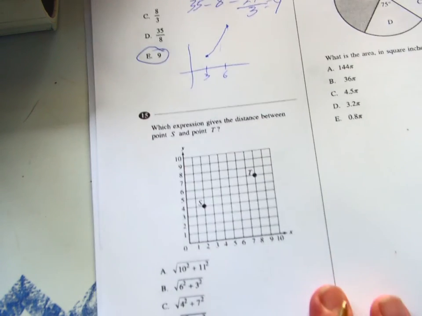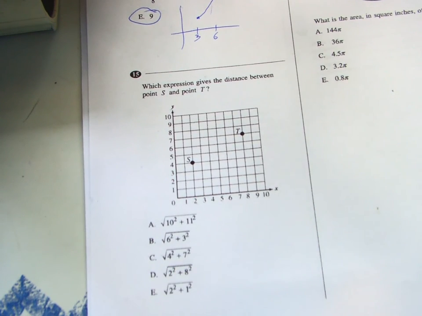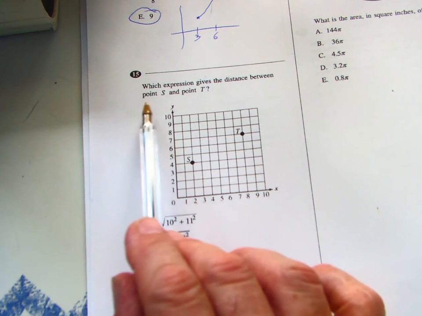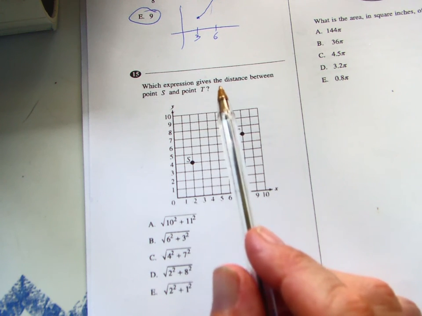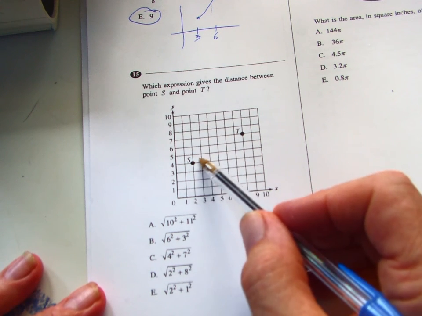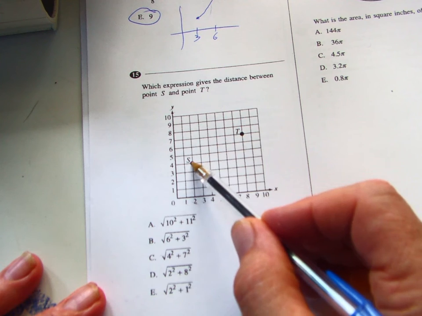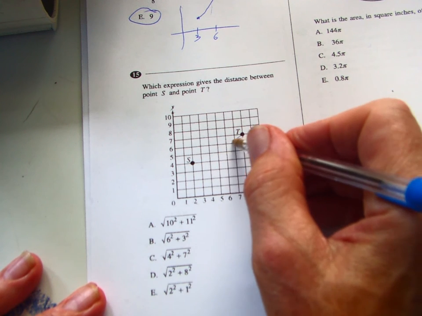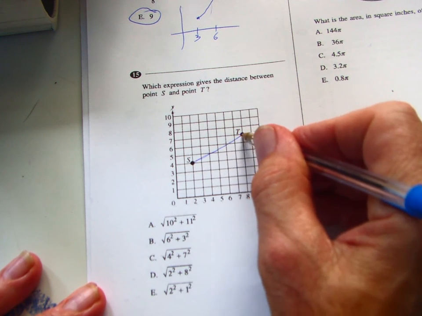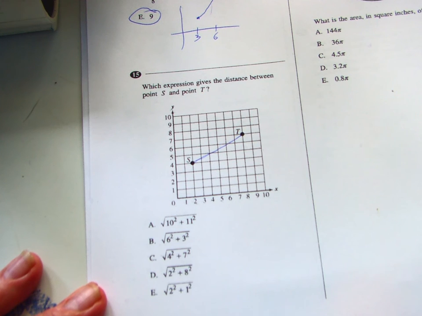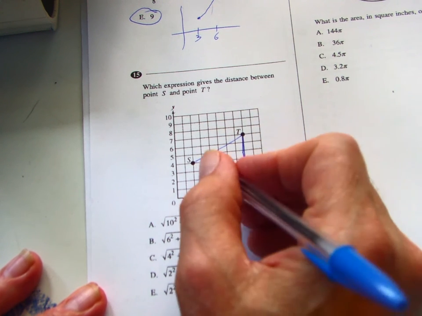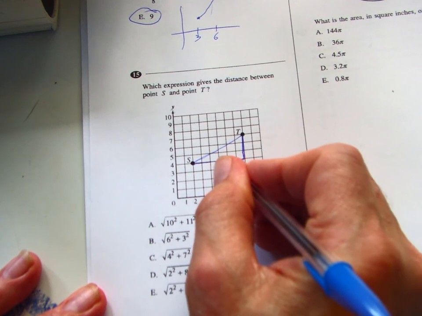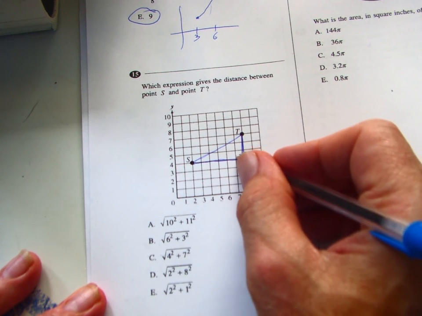Okay, number 15. Try that one. Which expression gives the distance between points S and T? So we want this distance here from here to here. How do you find a straight line distance? Well, you remember what a right triangle is? A right triangle has a 90-degree angle. That's a 90-degree angle right there.